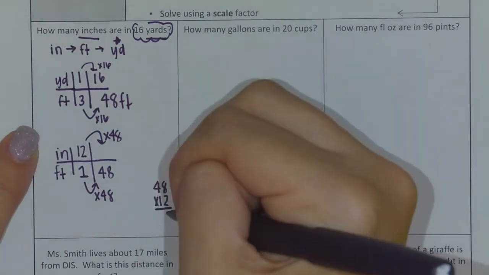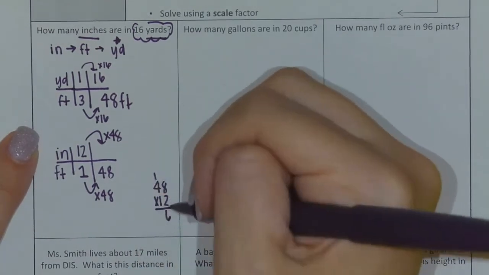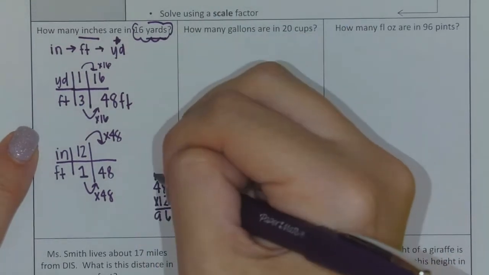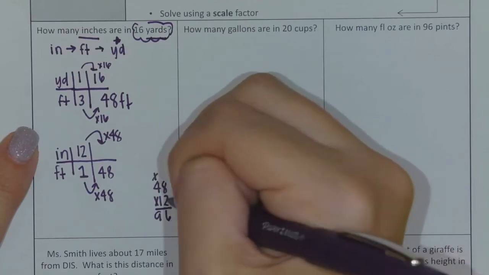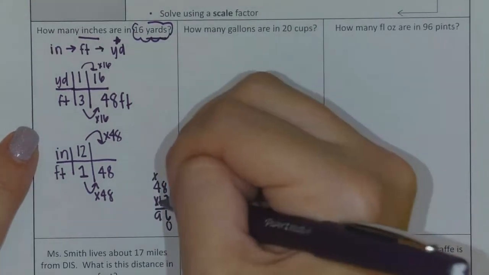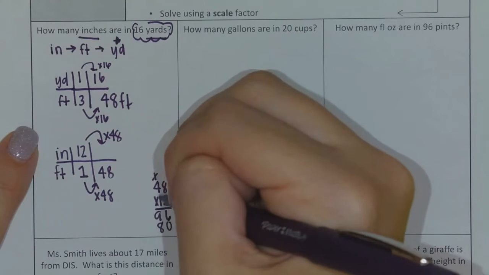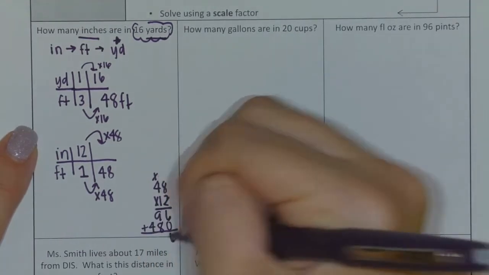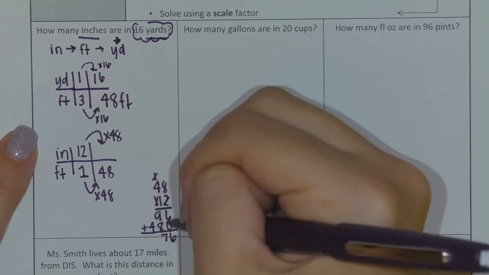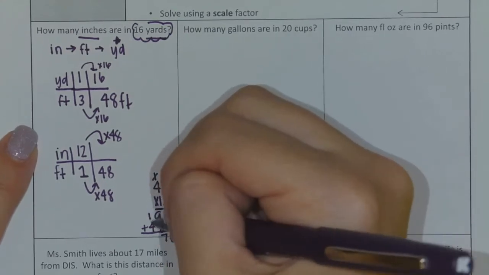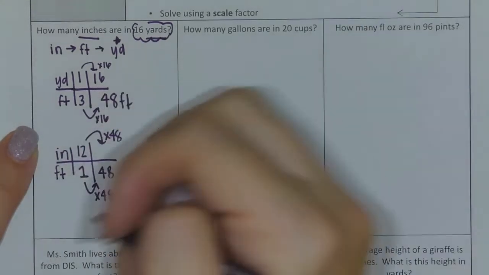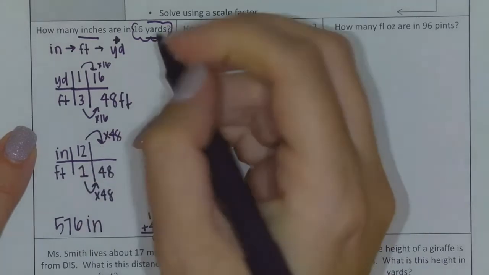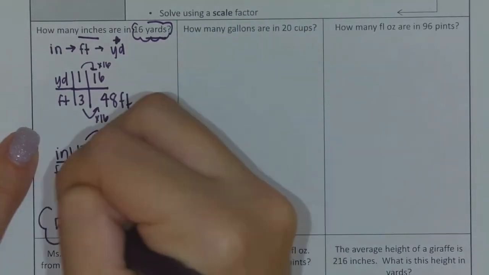So 8 times 2 would give me 16. Write the 6, carry the 1. 2 times 4 gives me 8, plus 1 more gives me 9. Think like a chicken. Scratch out what I don't need. Lay an egg. 8 times 1 is 8. 1 times 4 is 4, and let's add these together. So 6 plus 0, 6. 9 plus 8, 17. So write the 7, carry the 1. 1 plus 4 is 5. So I get that there are 576 inches in 16 yards.